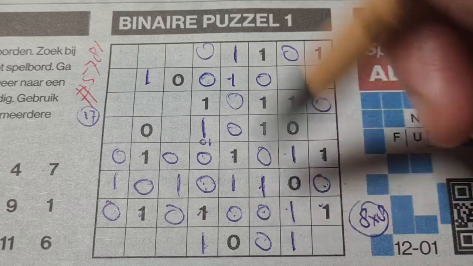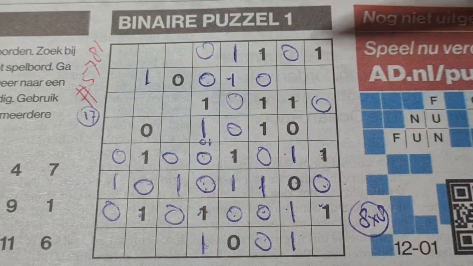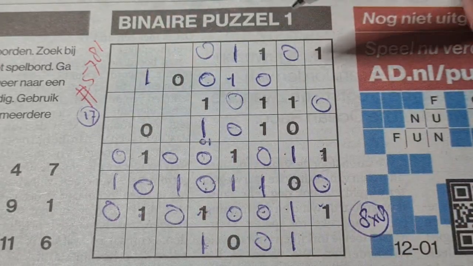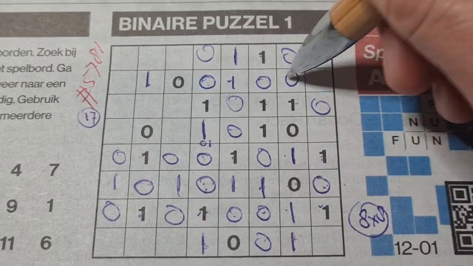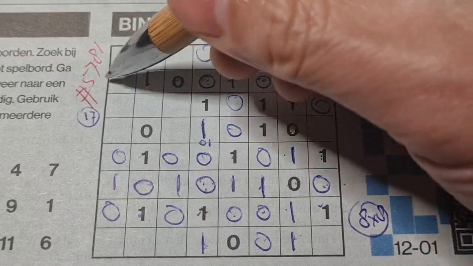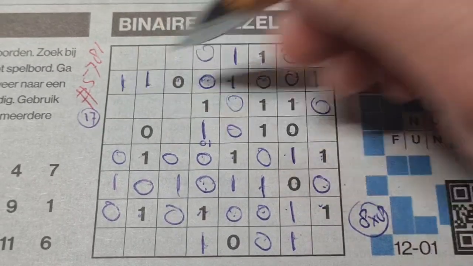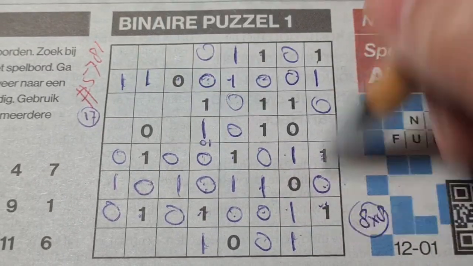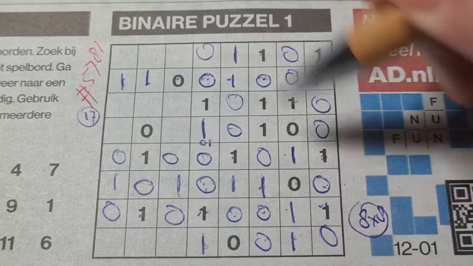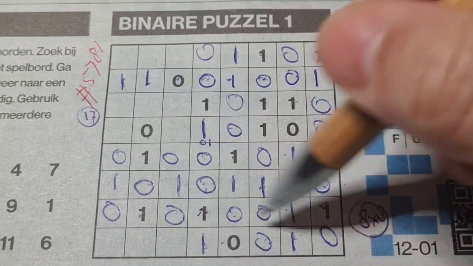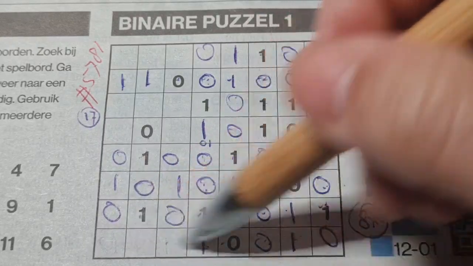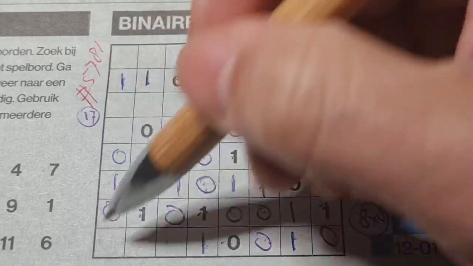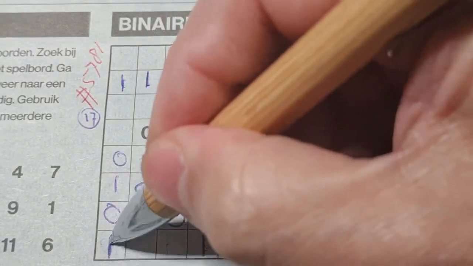Then, time to compare. No, 1, 2, 3, 4 ones, so the rest are O's. 1, 2, 3, 4 O's, so the rest are ones. 1, 2, 3, 4 ones, so the rest are O's. Here we have 3 O's. If I place number 4 there, then we have 3 ones in a row in this last row. Not allowed by one of the rules, so this can be no. This should be a 1.